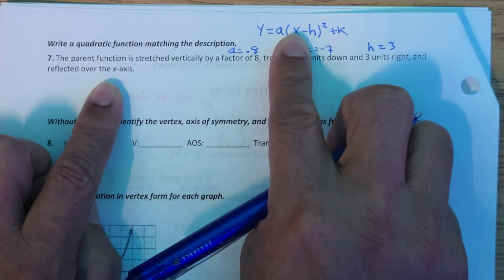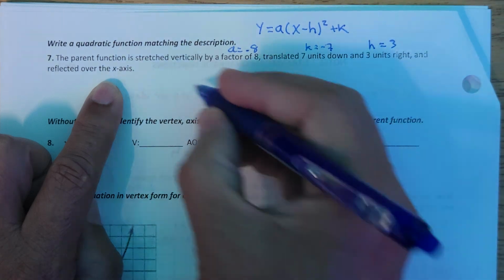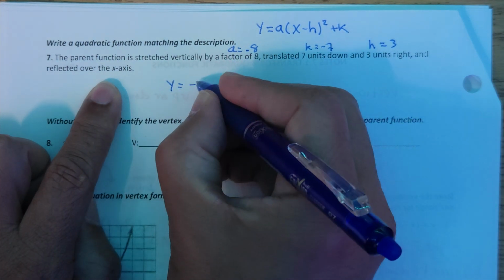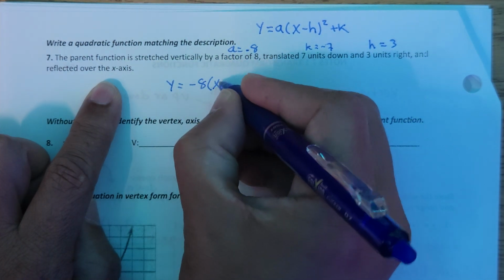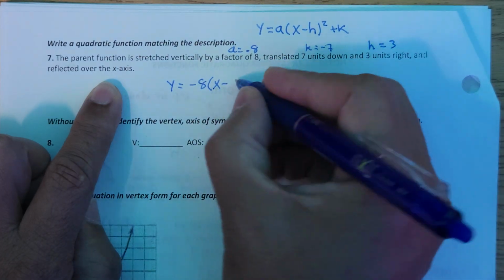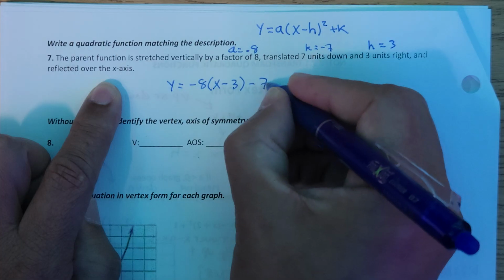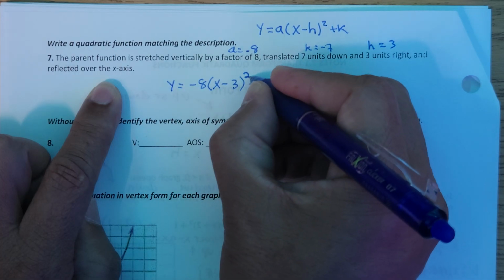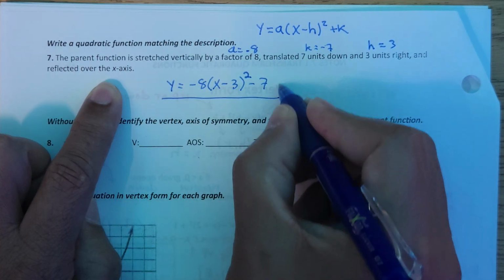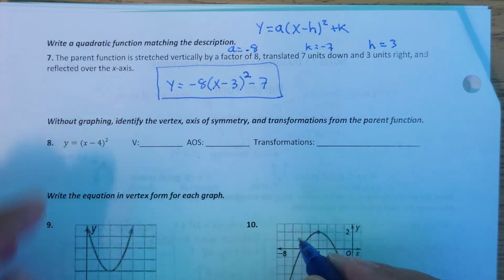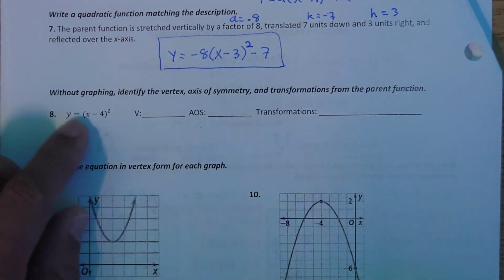So following this formula for the transformed quadratic function, the equation is y equals -8, open parentheses, x minus 3, which is the h value, and then down 7. And don't forget, this is a quadratic, so this must be squared. So this is that equation or that function. So let's go on to the next problem.